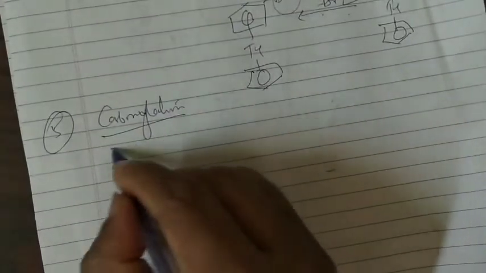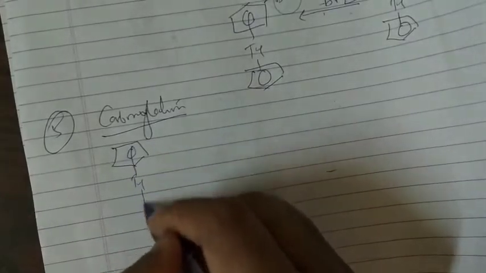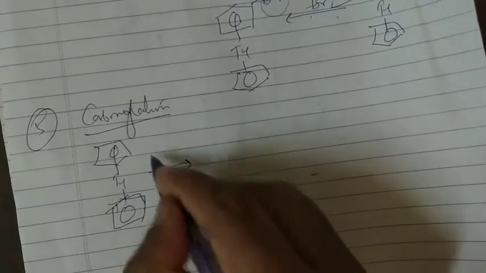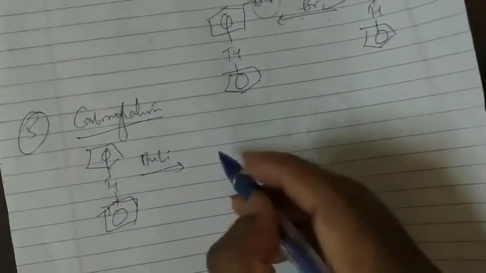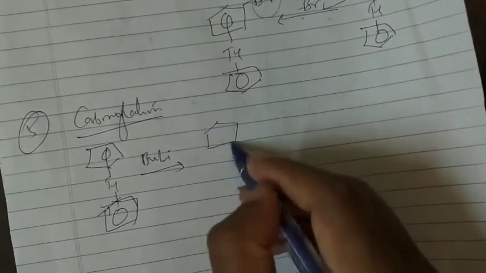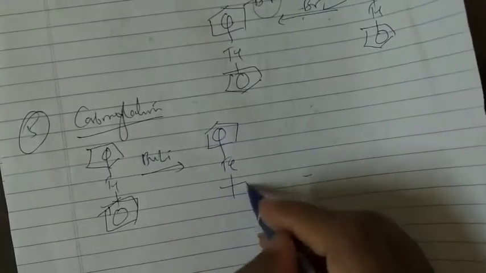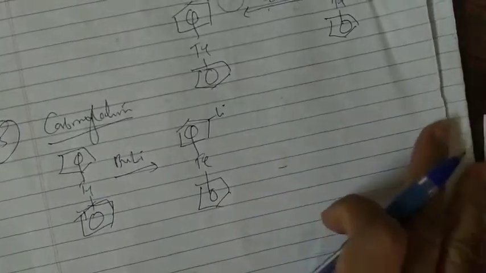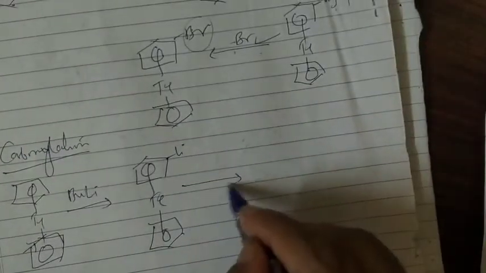This can also be confirmed here, as benzene shows carboxylation. So here also, same thing, you take your ferrocene like this, and you treat it with butyl lithium. After treating with butyl lithium, what will happen? You find this lithium-substituted compound, as we did here, and then you treat it with carbon dioxide.